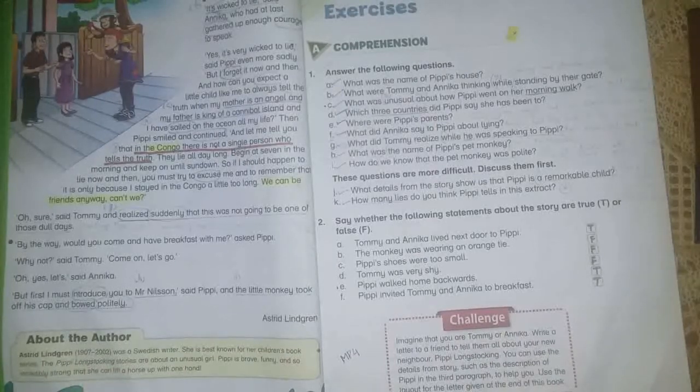Yes, you can talk about her hair. You can talk about her clothes, the frock that she was wearing. You can talk about her stockings. You can talk about her shoes. Okay, so these are a few ideas about appearance. You can also talk about her pet, the pet monkey. It's not very common that most people keep a monkey as a pet. So it's also a strange thing about Pippi that she had a monkey as a pet.